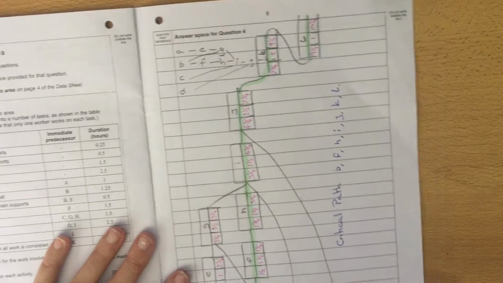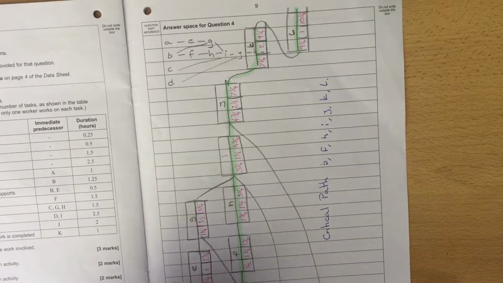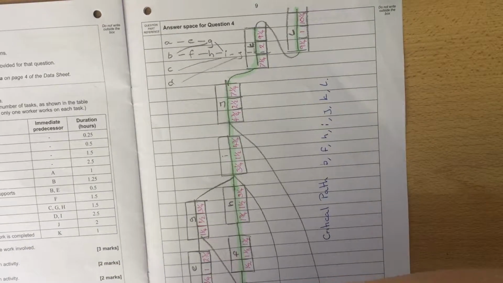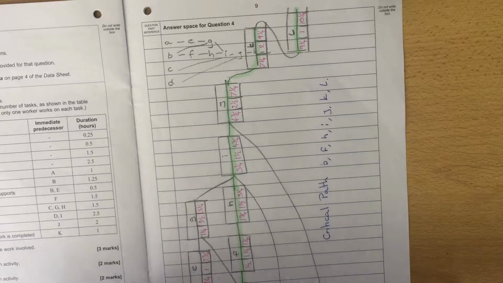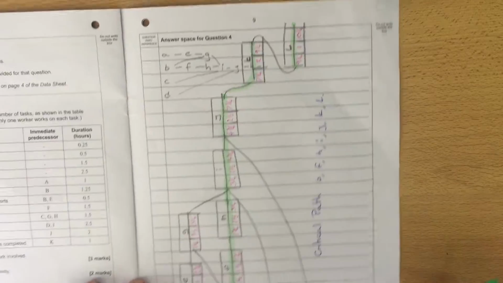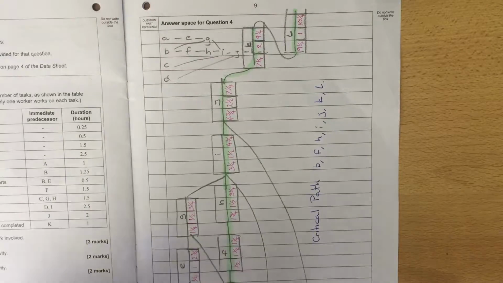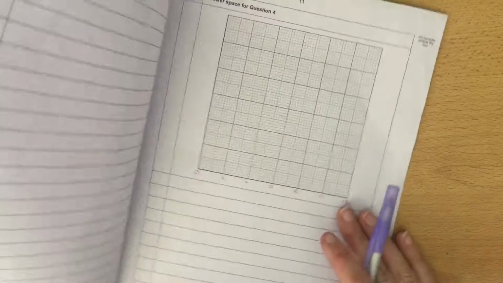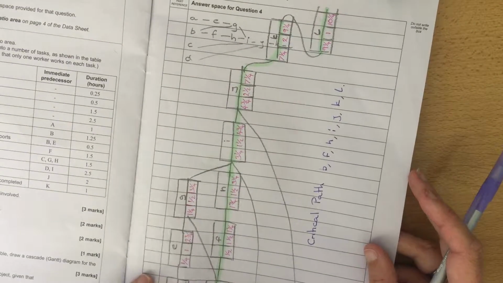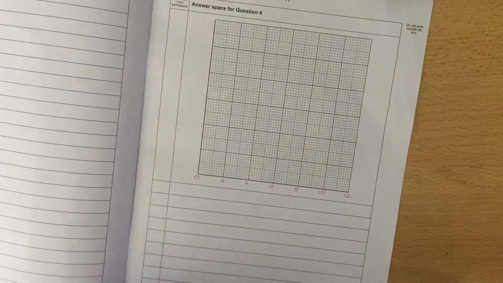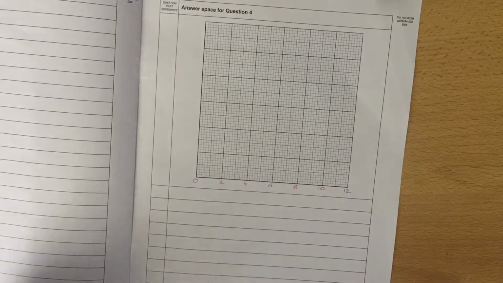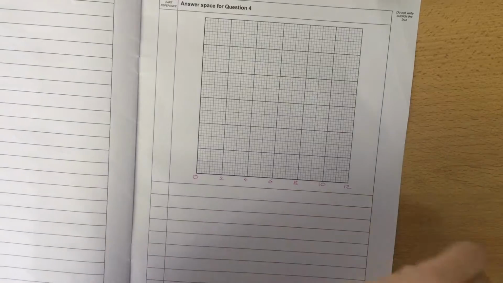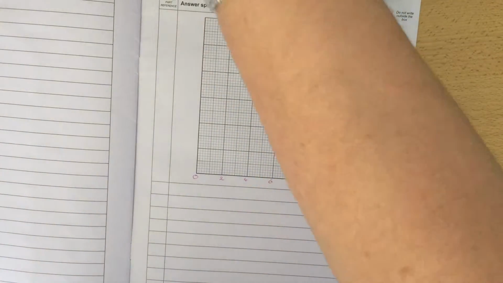Okay, if we start off with the easiest bit, so if we start off with our critical path, so our critical path is going from 0 to 1/2, and I had a ruler a minute ago. There we go.